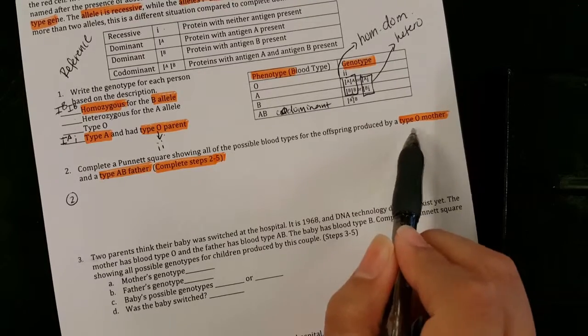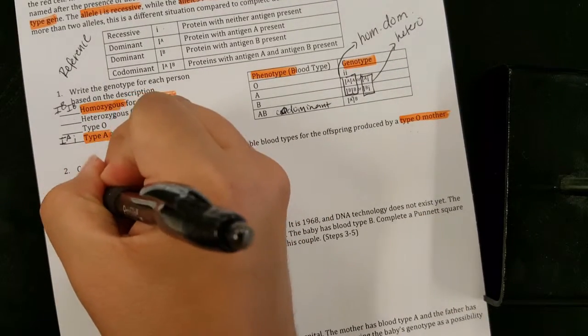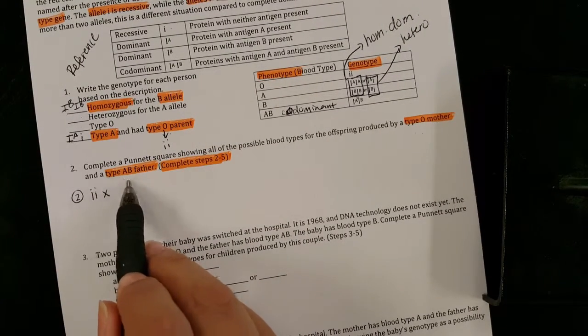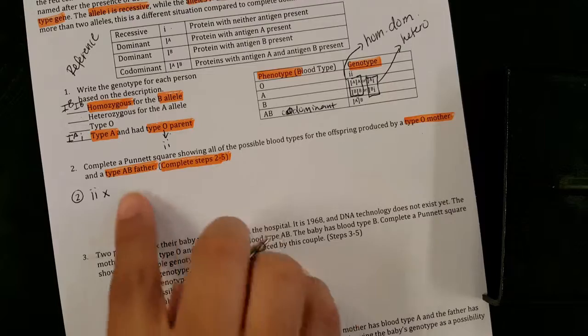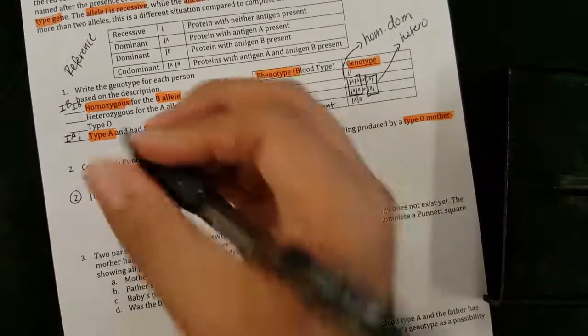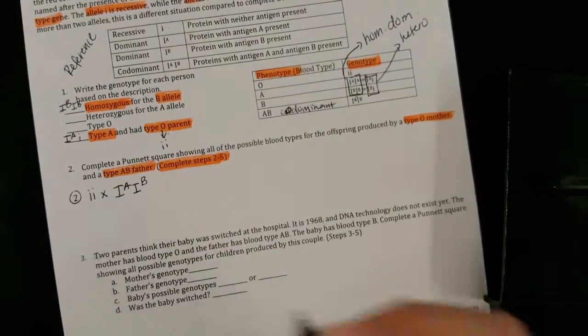So let's see, my mom is type O, which we've already established is little i. So that's parent number 1, and you're crossing it with parent number 2, who is type AB. So that parent only has that one particular genotype. So that's capital IA, capital IB. That is how you do step 2.